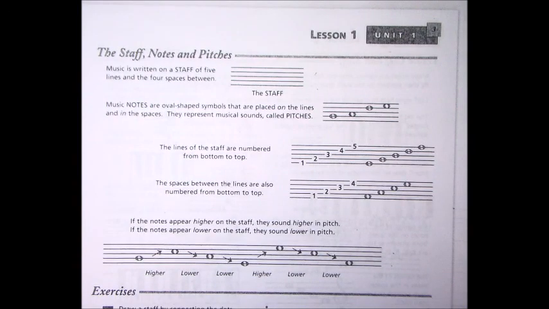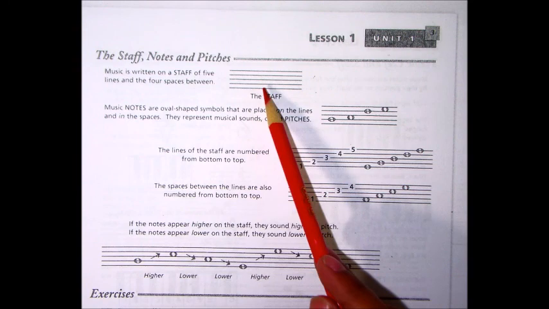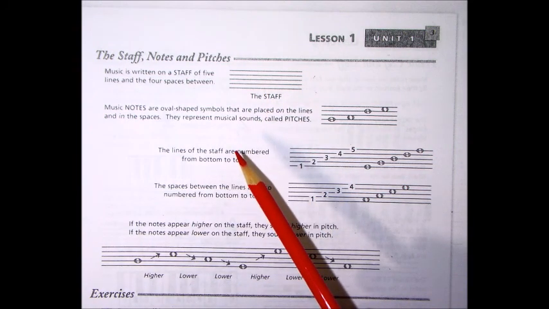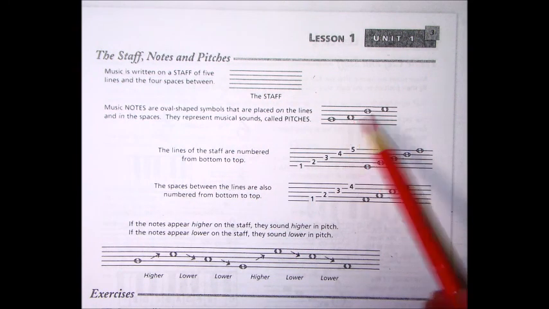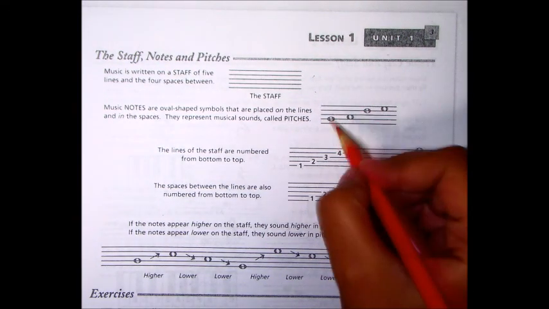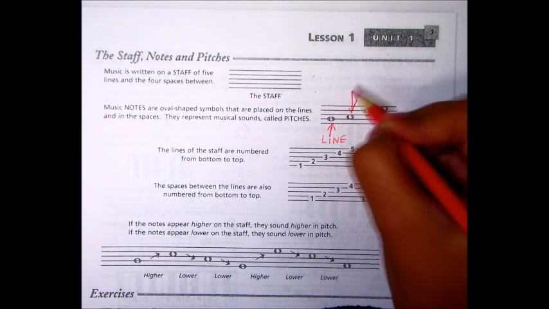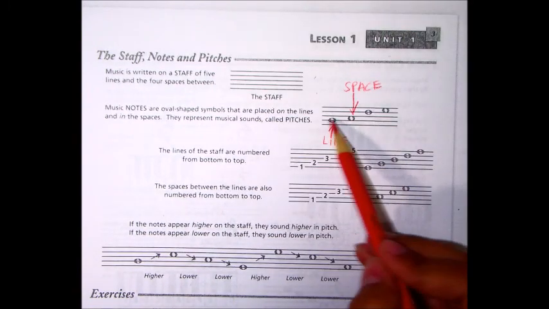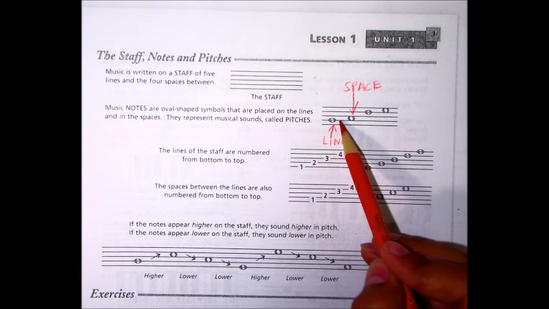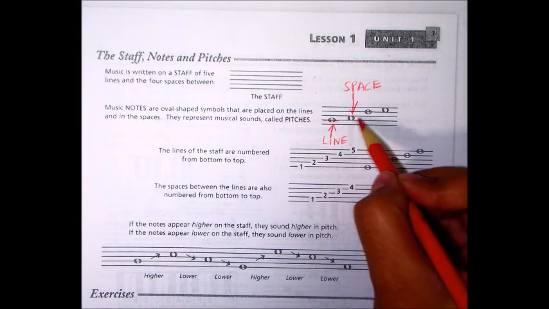Okay, so what they're telling you up here is about the staff, and that's where the music notes go, and I've told you guys that before. And then you see music notes on the staff. They can be on the line, like how this one is on a line, or they can be on a space, like how this one is obviously on a space. Now, how am I saying this is on a line? Look, you can see a line cutting right through it, okay? And then if a note is on a space, there's nothing, it's just openness in it, okay? So it's on a space.